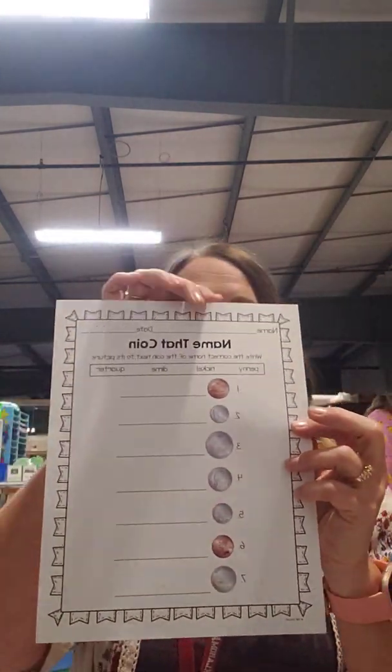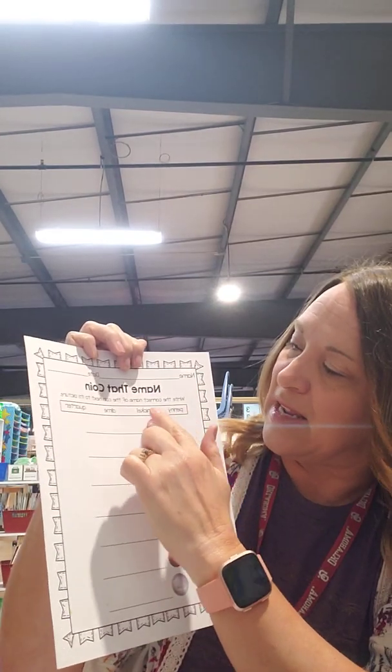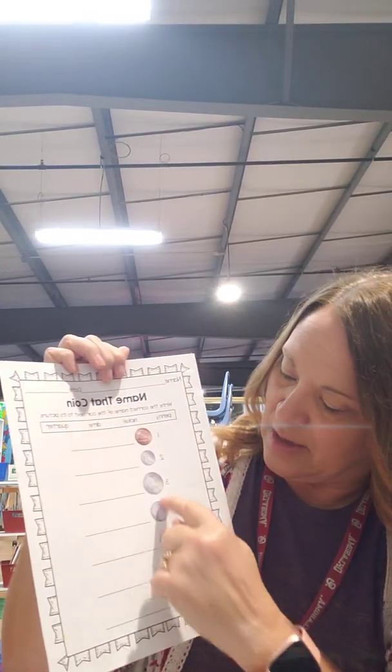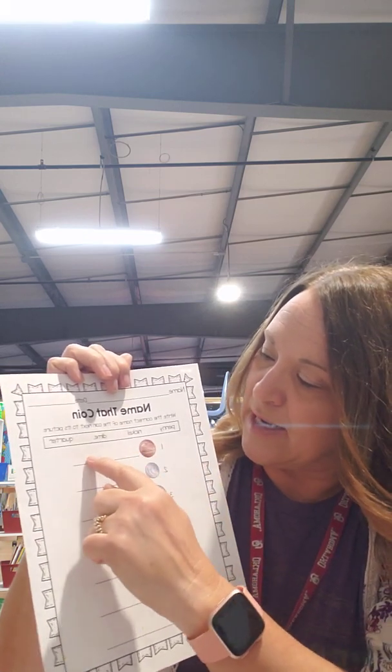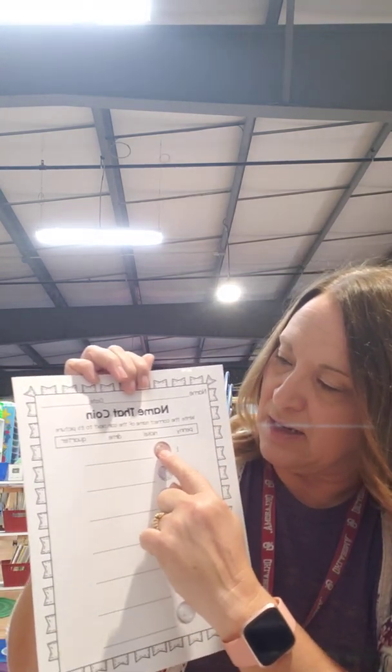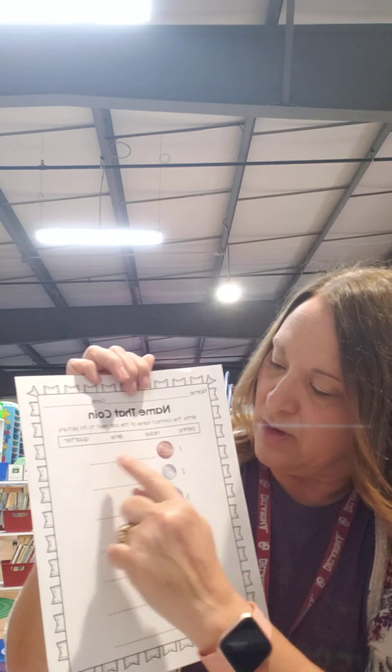Then you get to practice for Friday also reviewing your coins, okay? This is a worksheet right here. The names are up here at the top, penny, nickel, dime, and quarter. And you have the fronts and the backs of all 4. And you have to write next to it, is this a penny, a nickel, a dime, or a quarter? And you'll write all next to them on each one, okay?